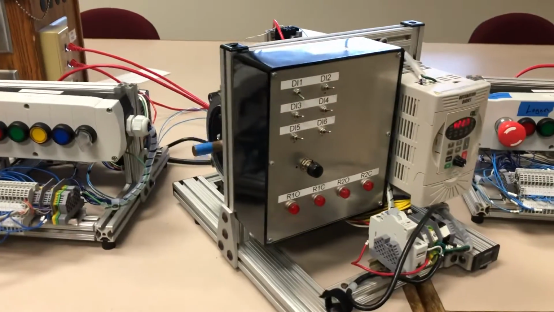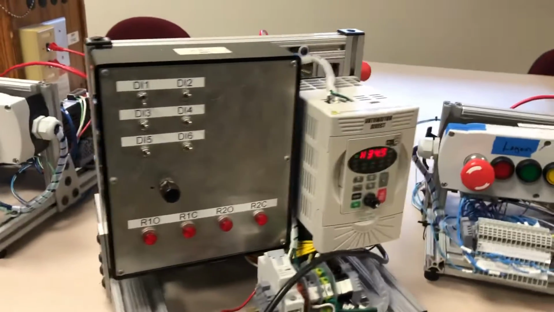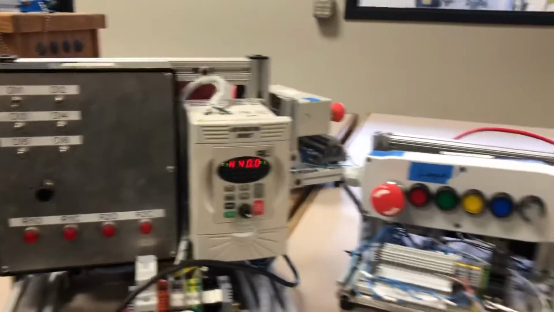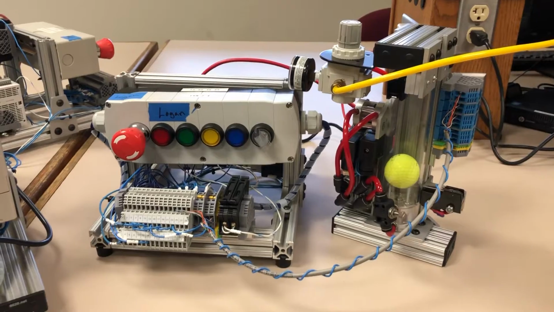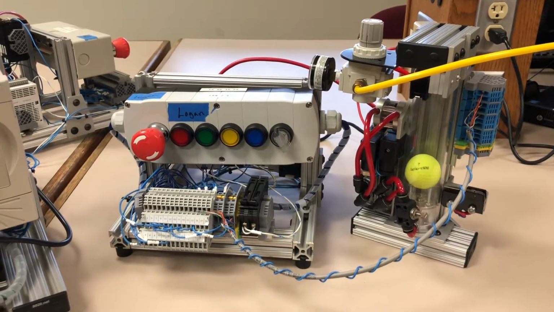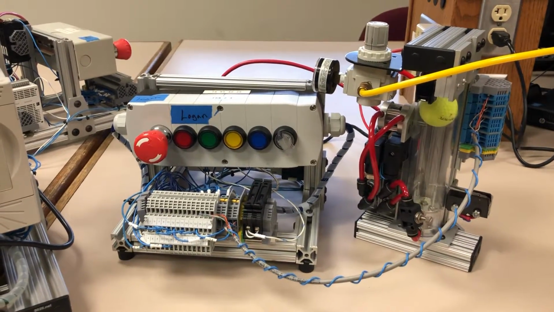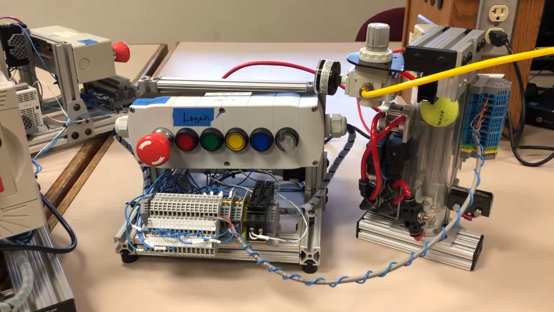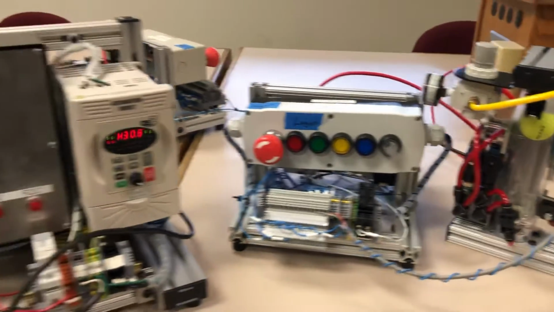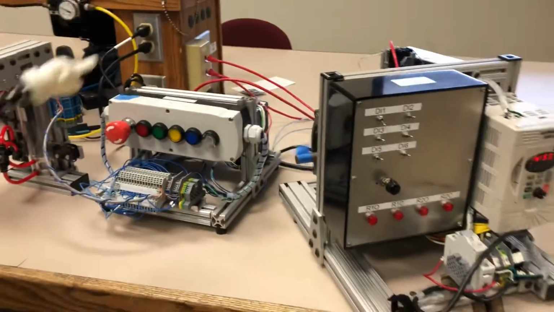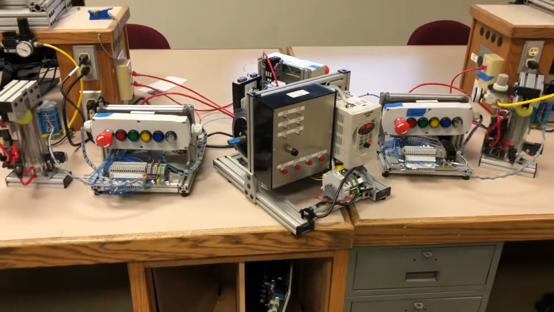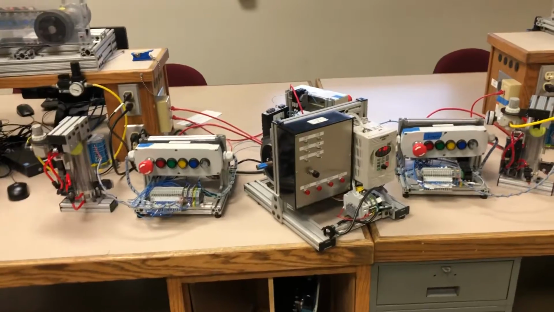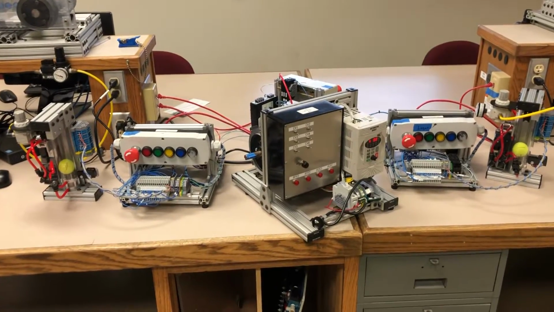Now the motor is running at 40 hertz, which now the secondary ball shooter is shooting the ball 5 times. Once it's at the top, the motor will now turn off, and now both ball shooters are shooting simultaneously for the 5 times.